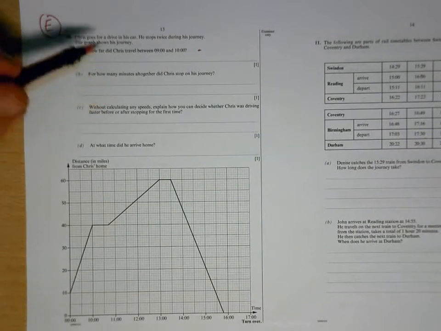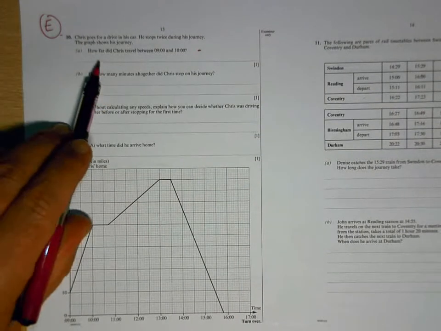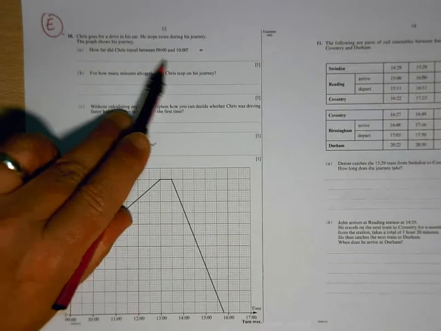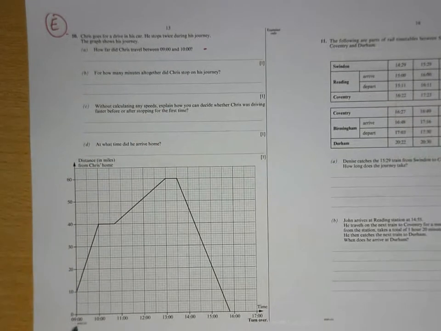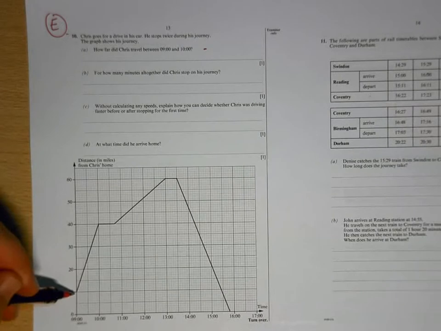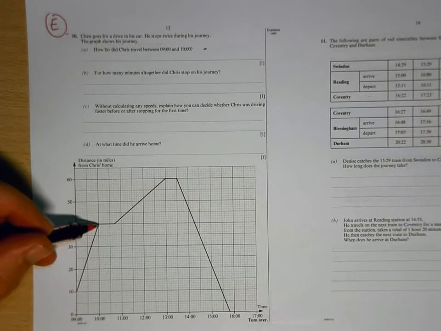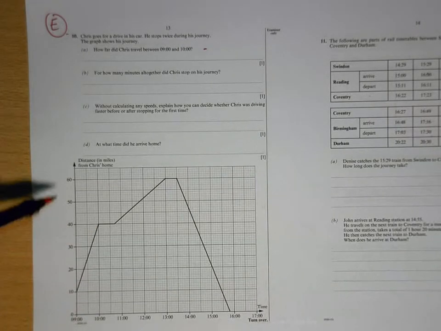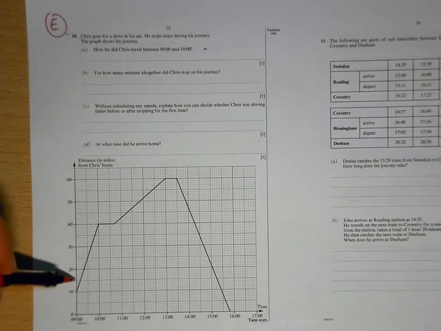How far did Chris travel between 9 o'clock and 10 o'clock? So at 9 o'clock, he was 10 miles from home. At 10 o'clock, he was 40 miles from home. So the distance he's travelled is 10, 20, 30 miles.